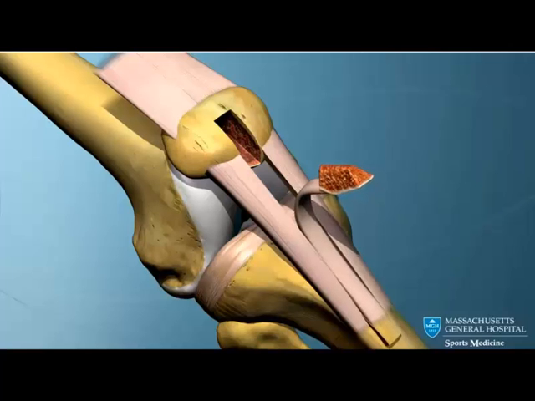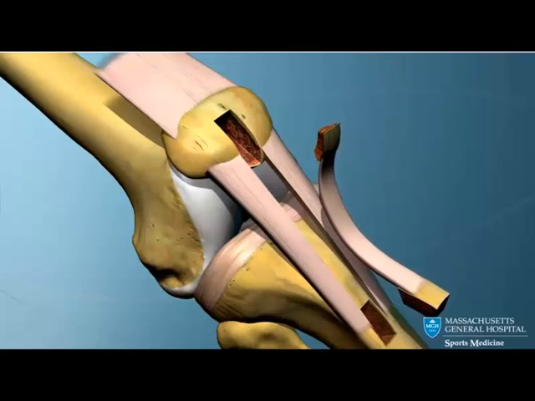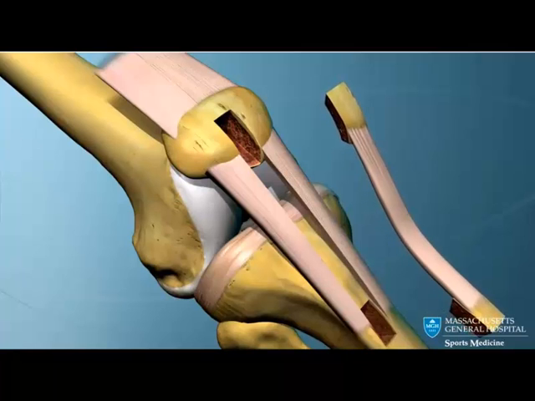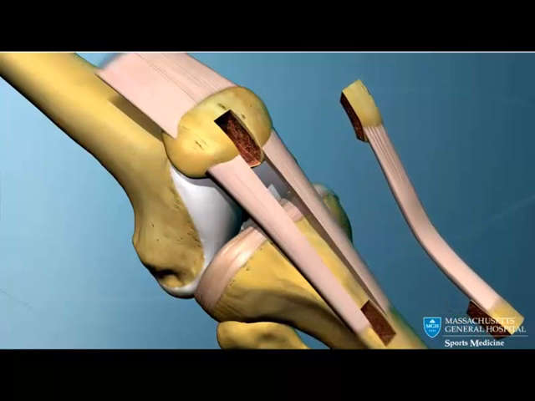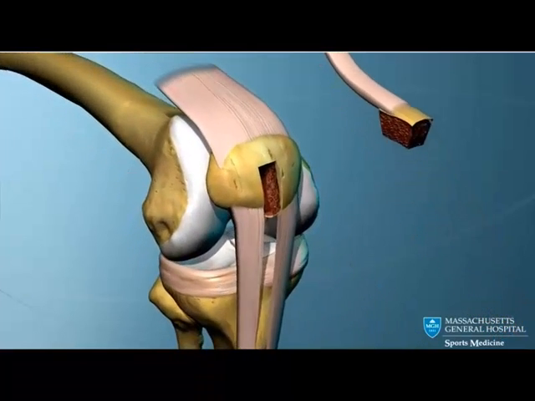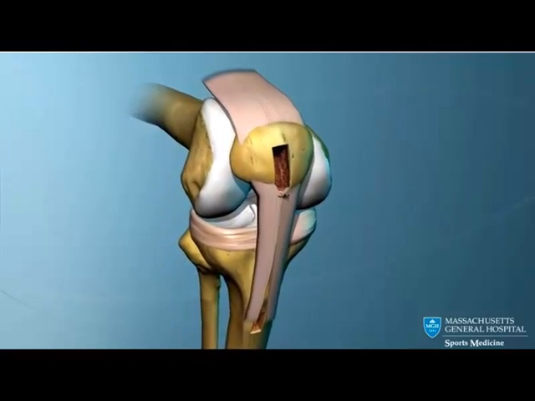The graft that is taken from the middle third of the patella tendon is about 10 centimeters long. It incorporates a plug of bone from the lower part of the kneecap on one end and a piece of bone from the upper tibia on the other end. The defect in the patella tendon is closed.